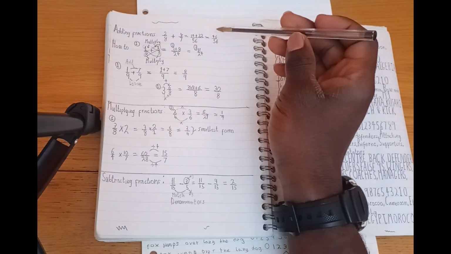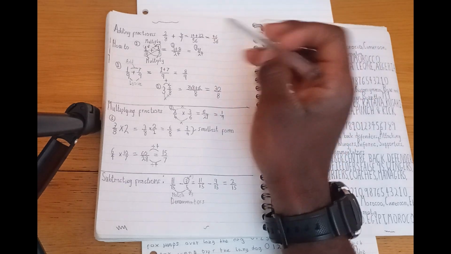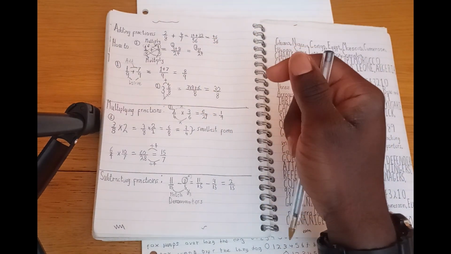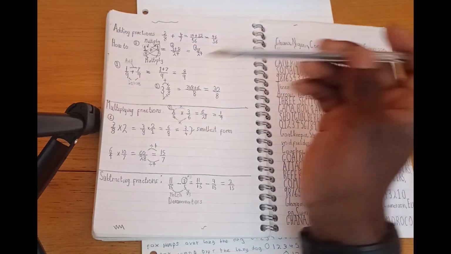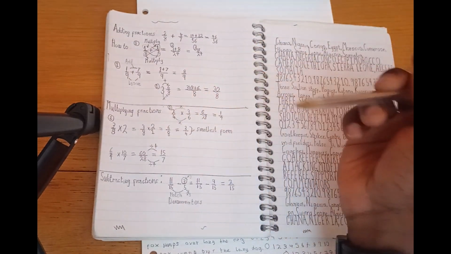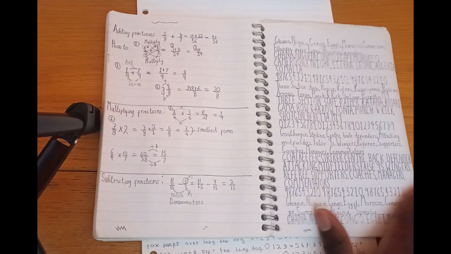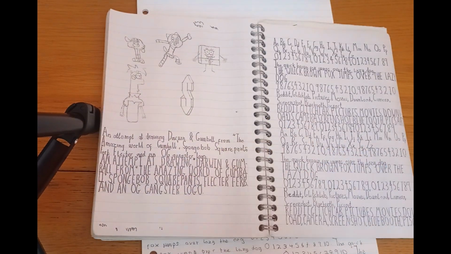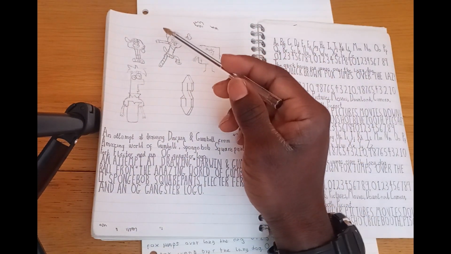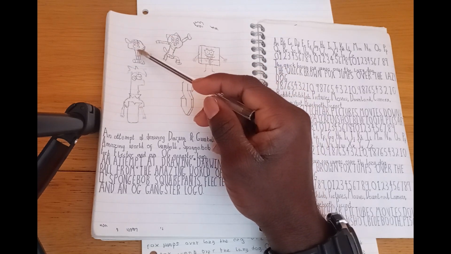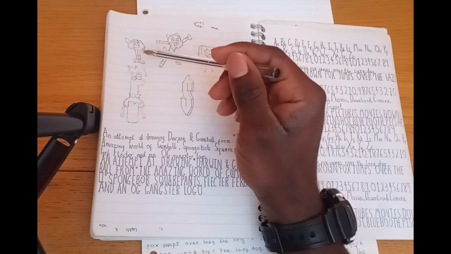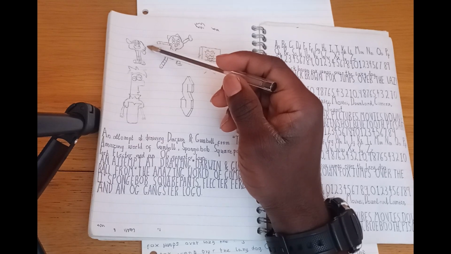So yes, I just started doing some revision of maths. So you have adding fractions, multiplying fractions, subtracting fractions, things like that. I tried out different African countries. Yes, I started writing down. So you start drawing Gumball. No, is it Gumball? No, Darwin. I've already seen that show like five times, years ago.